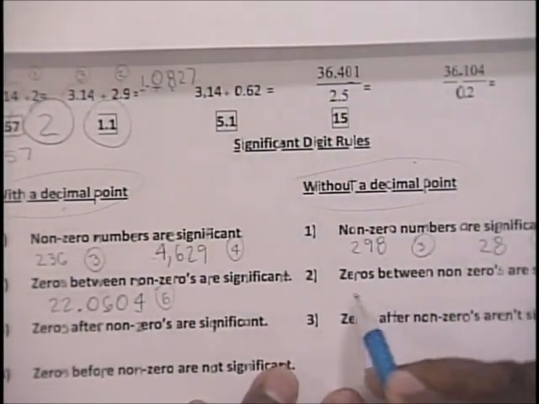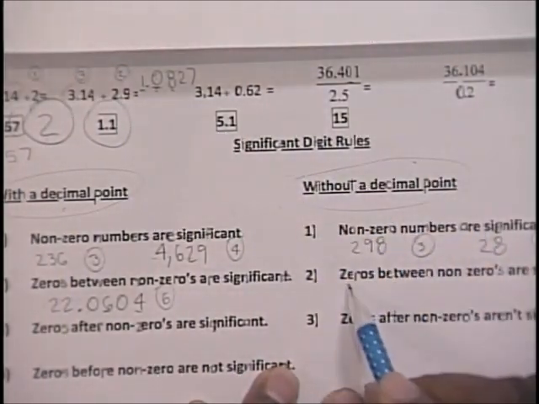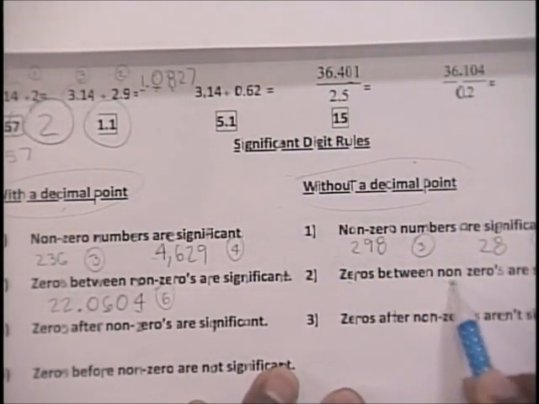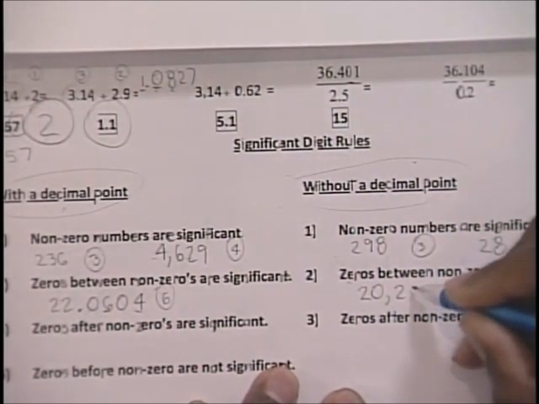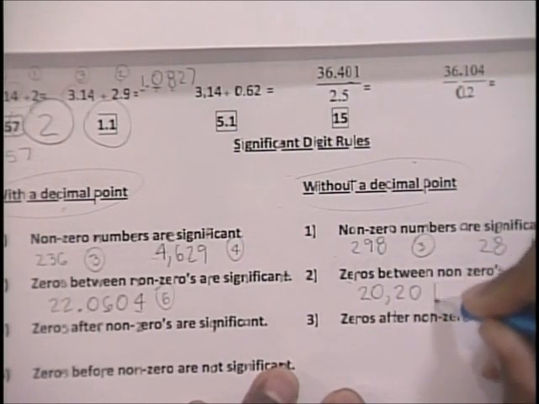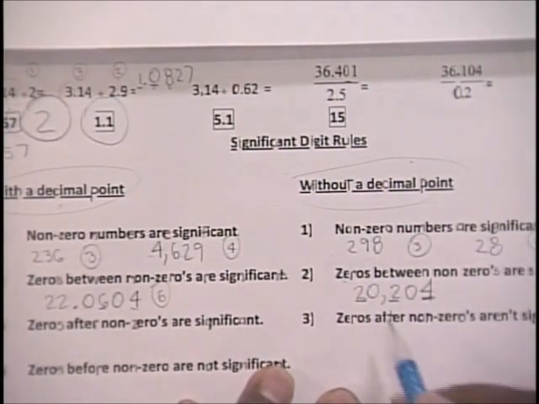And if you don't have any decimal point, the same rule applies. Zeros in between non-zero numbers are significant. So let's say you have 20,204, or let's say you have 206, no decimal. Any zero that's lodged in between non-zero numbers is always significant.